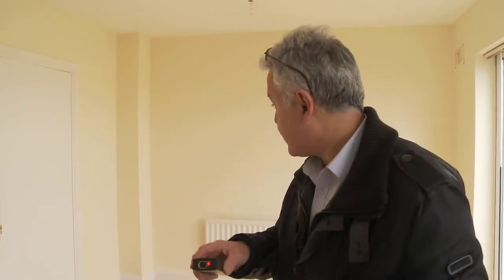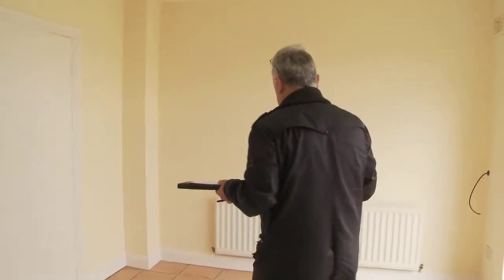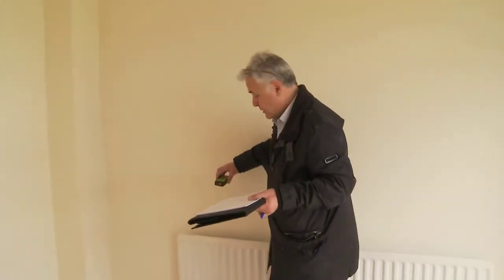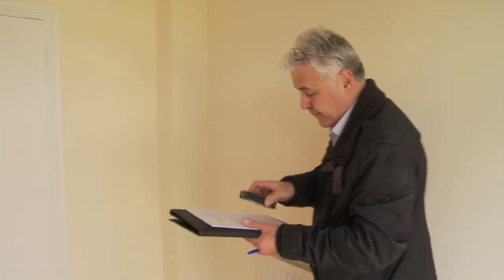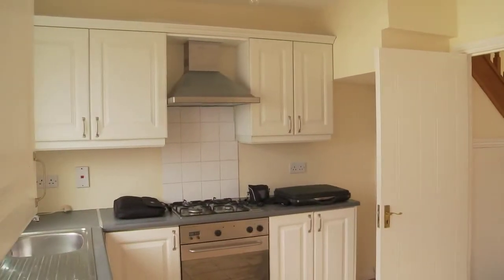First thing we do when we're downstairs is again we take our measurements. So we'll get the dimension across the width of the room in the kitchen, which is in fact the width of the house. So that's fairly straightforward in this case. So we'll take that, and it is 5.083.